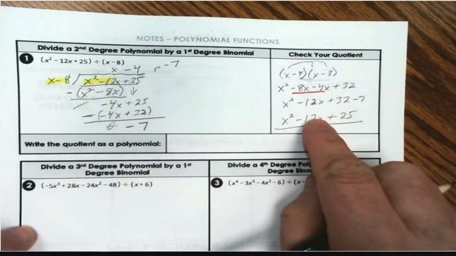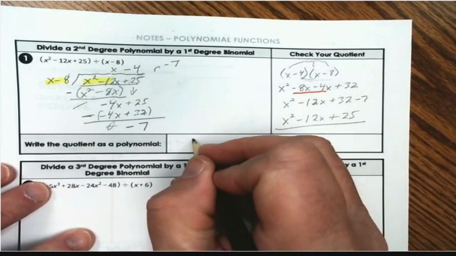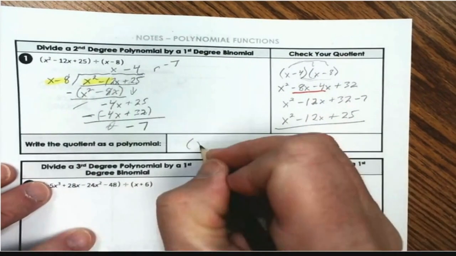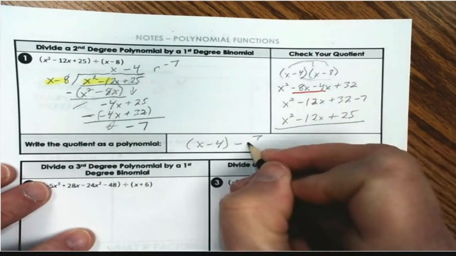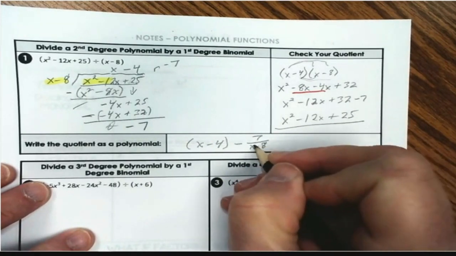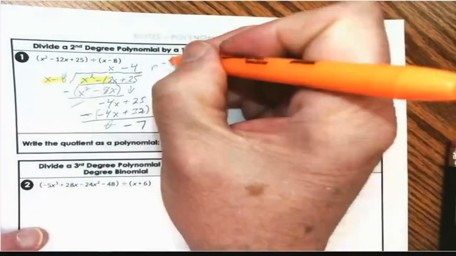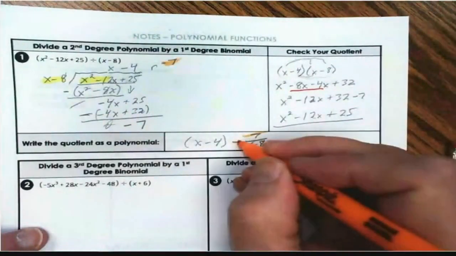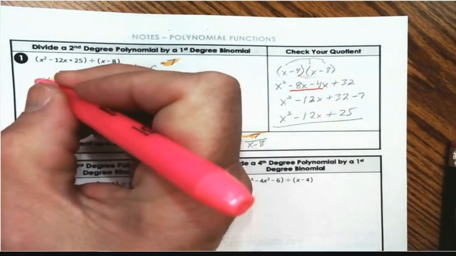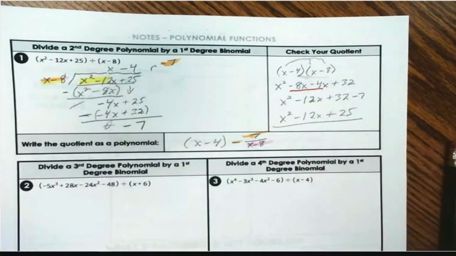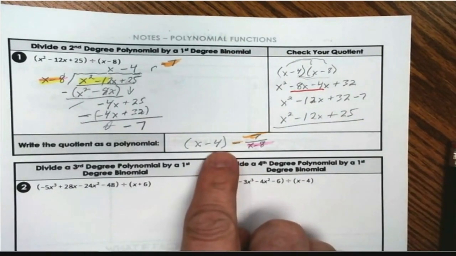That is our quotient. So write the quotient as a polynomial. So it is x minus 4 minus 7 over x minus 8. Right? Because we take the remainder, it goes on top. So that's why it became a minus, because it was a minus 7. And we take our divisor, and it goes on the bottom. So that is our answer as a polynomial.